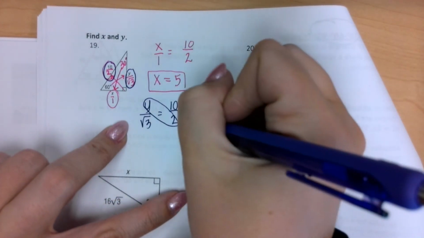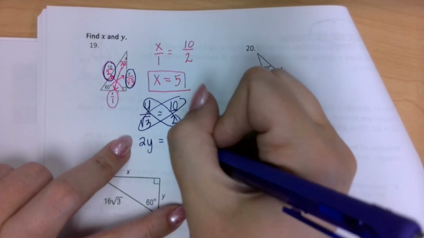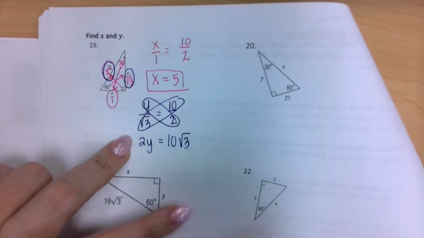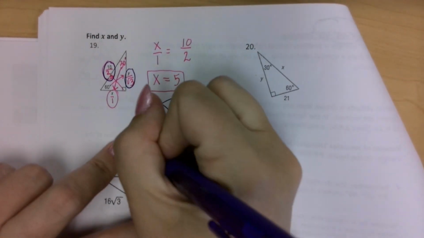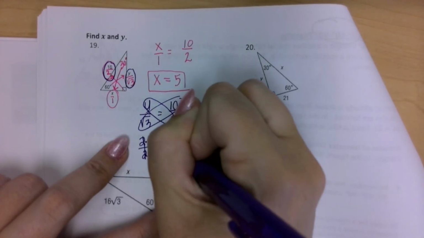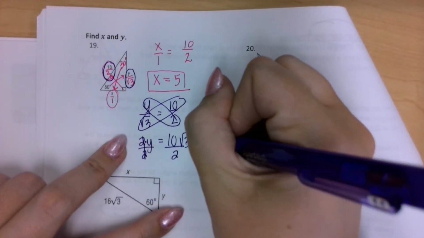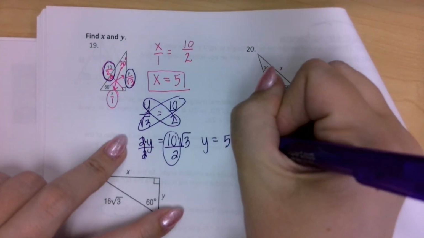Cross multiply. Y times 2 is 2y. 10 times root 3 is 10 times root 3, right? I can't multiply them because this has a square root and this doesn't. This is 2 times y, so the opposite of multiplying is dividing. 10 divided by 2 gives us 5, so 5 root 3.